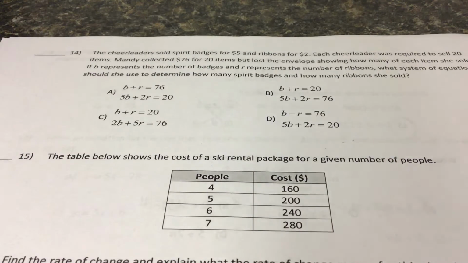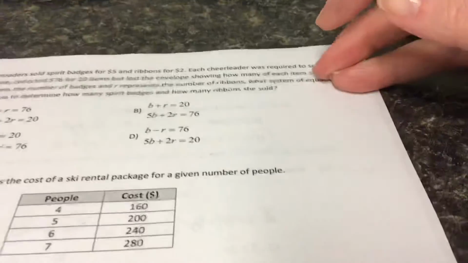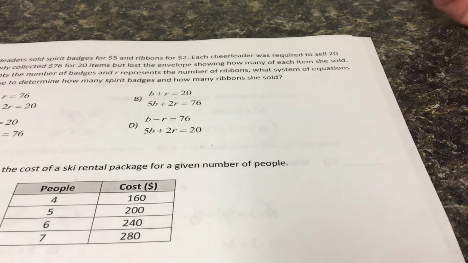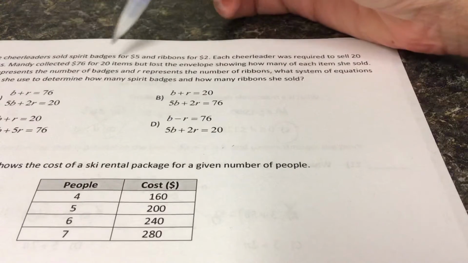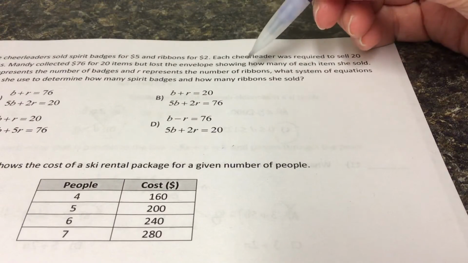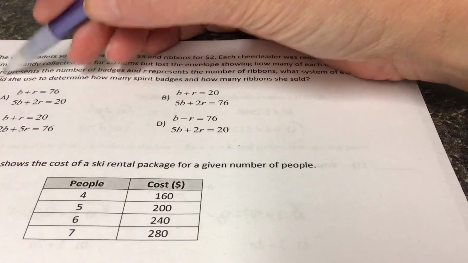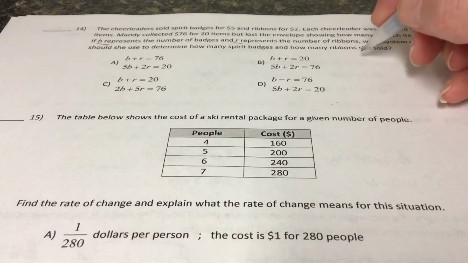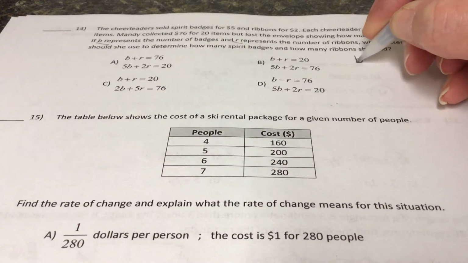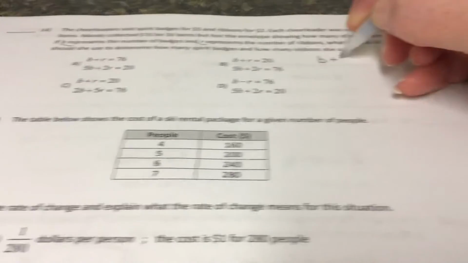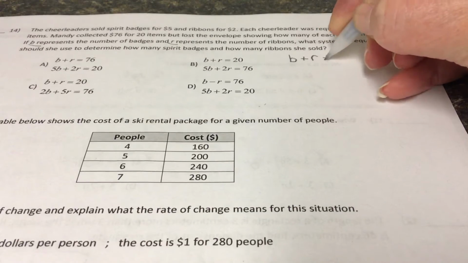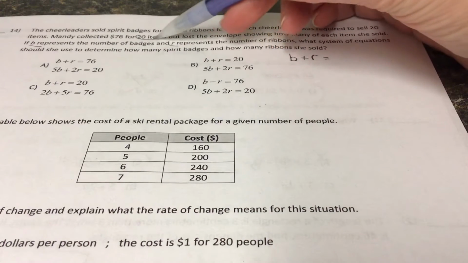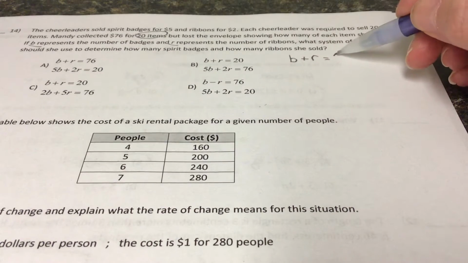Okay, so we have to write some equations is what we need to do. Let B represent the number of badges and R represent the number of ribbons. I said that backwards. But the number of badges and the number of ribbons together should be equal to the 20 items that she sold.